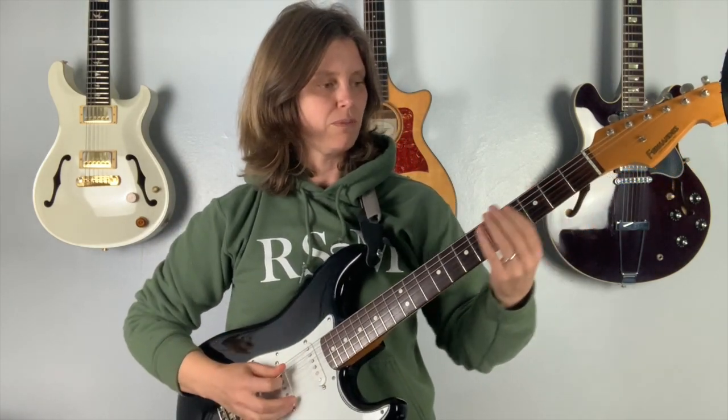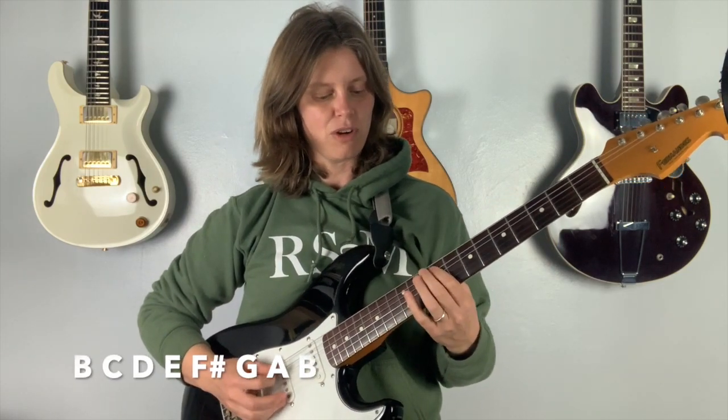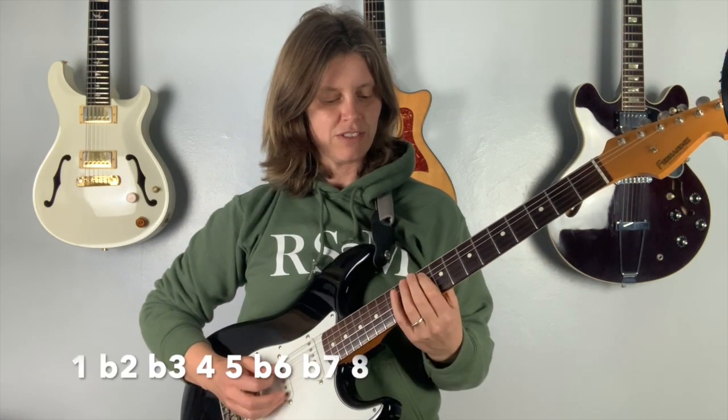So mostly that's in B. So if this was Phrygian, which it starts out to be, you'd have B, C, D, E, F sharp, G, A, B. So the root, flat 2, flat 3, 4, 5, flat 6, flat 7, octave.